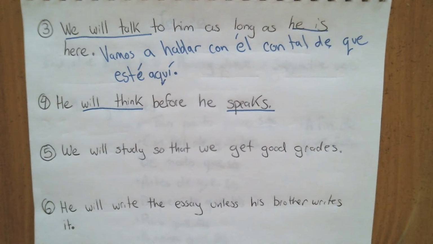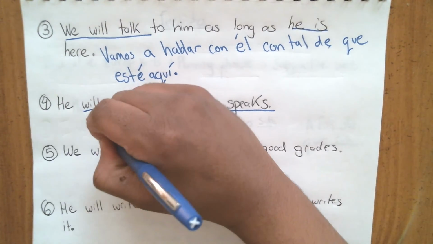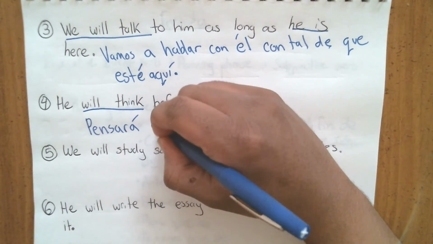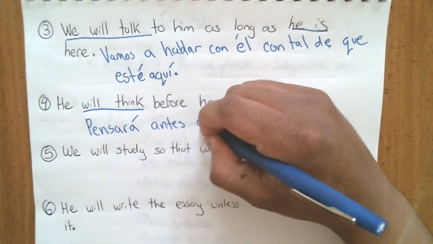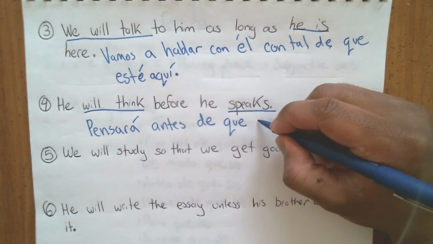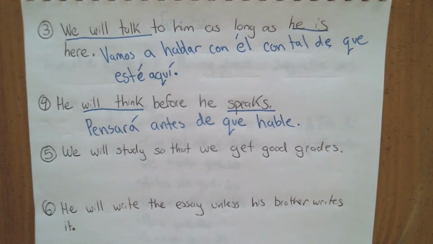He will think. You know what? Let's mix this up a little bit, and we're not going to use ir plus a plus verb for this one. We're actually going to use the conjugation of future tense. So this would be pensará. Future tense. Pensará antes de que hable. That's subjunctive. He will think before he speaks. So you're talking about what he plans to do in the future. We will study so that we get good grades.